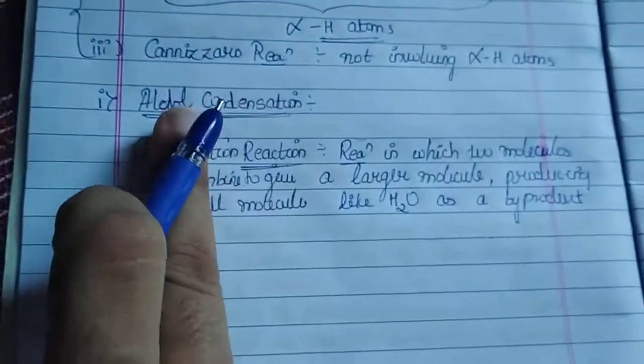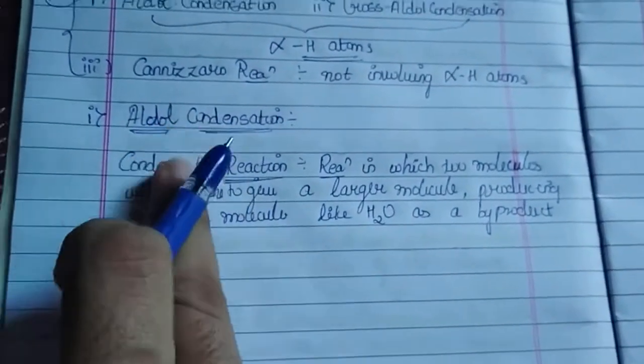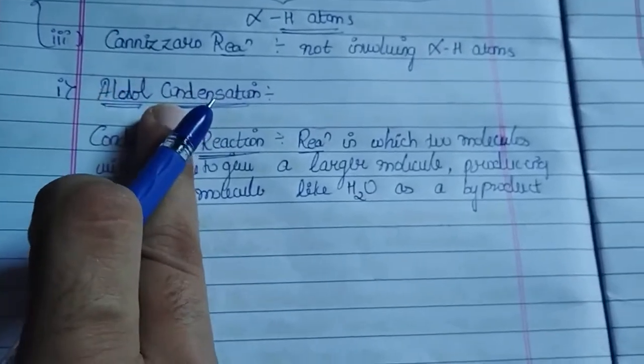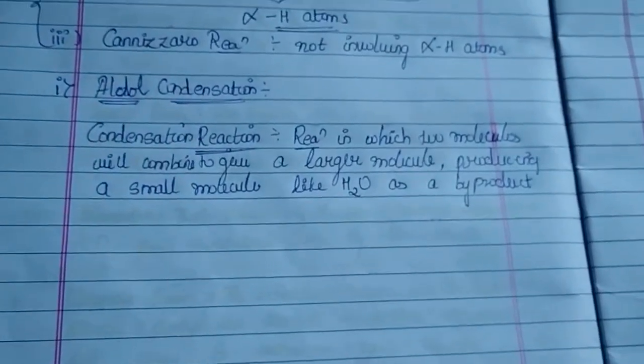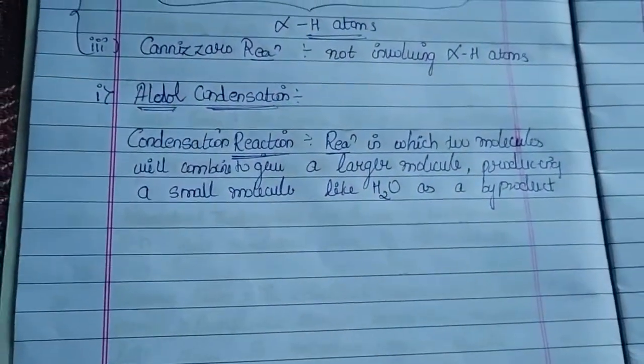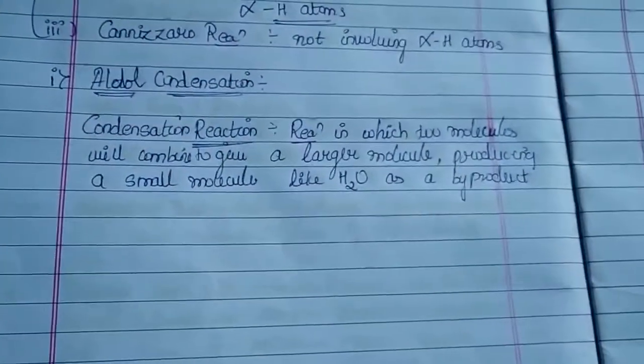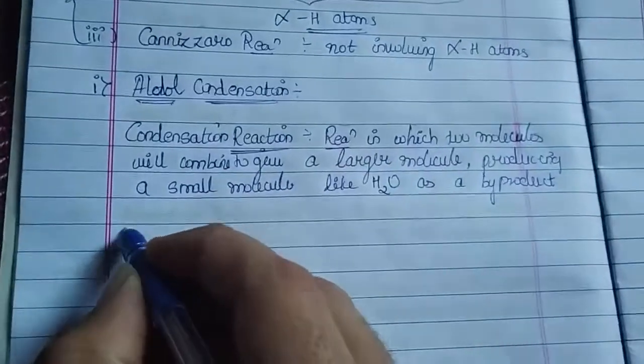Mark my words, aldol. You will have to answer why this condensation reaction is called aldol. Beginning with, remember, I have already explained that this type of condensation reaction should have an alpha hydrogen atom. So let us have a definition of it.